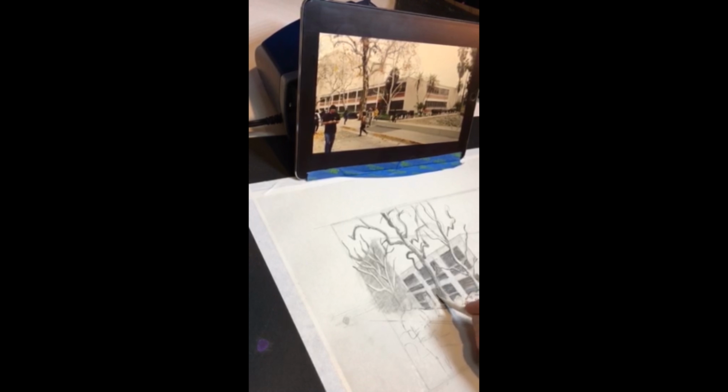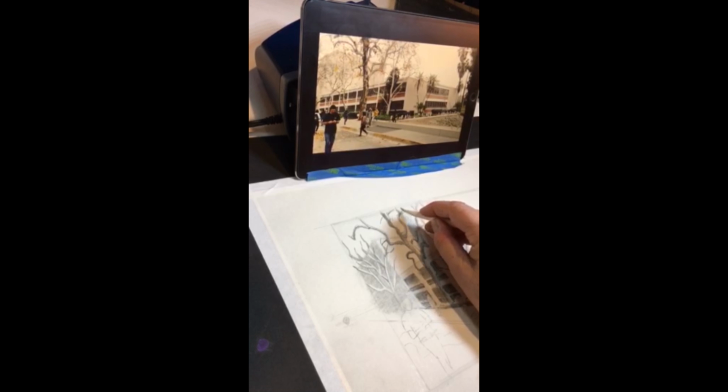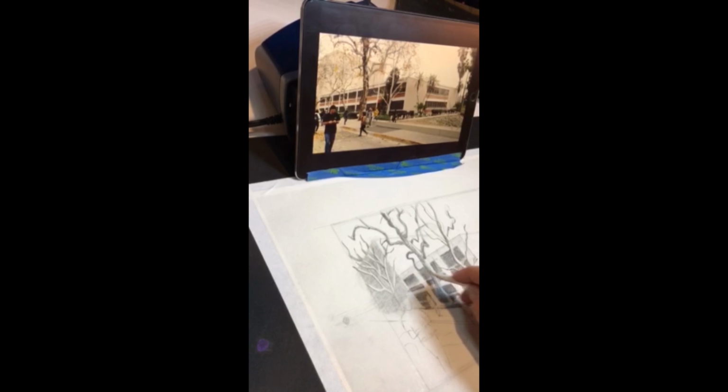Now, because I'm trying to shade these windows and trees quickly, I am going to use a blending stick somewhat to kind of smooth certain areas out. Although you don't want to go ultra smooth, remember texture. You guys did really great on texture with your still life, so continue it now as we're working on perspective. Try to make the buildings, the trees, the sky all have different textures.